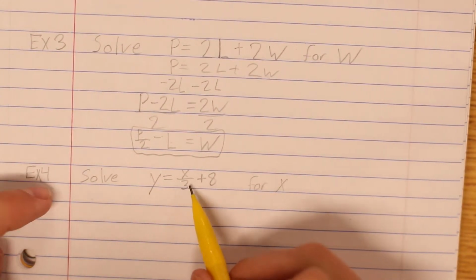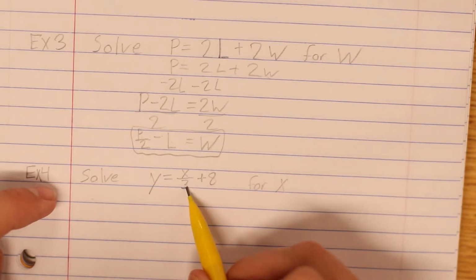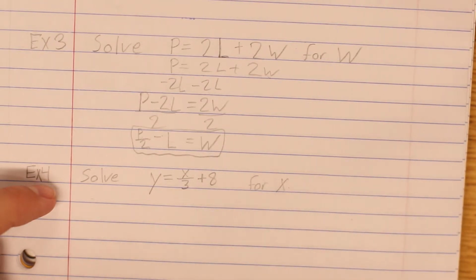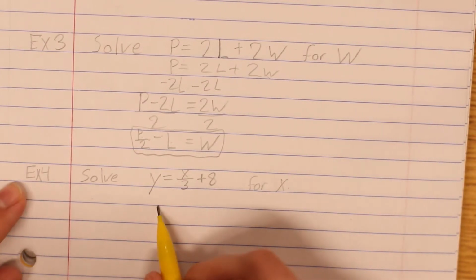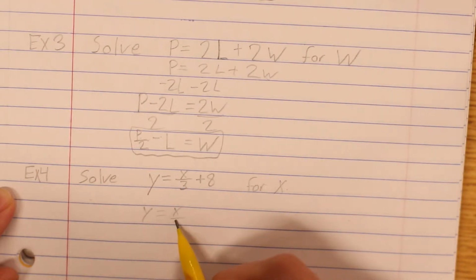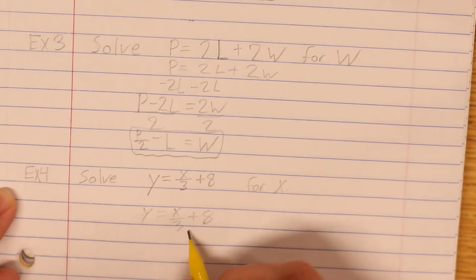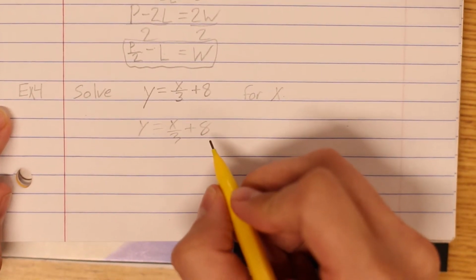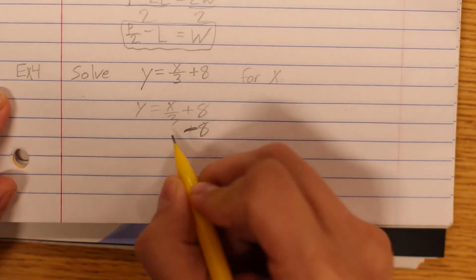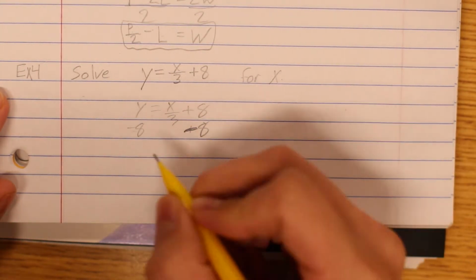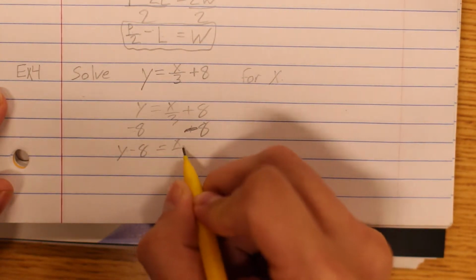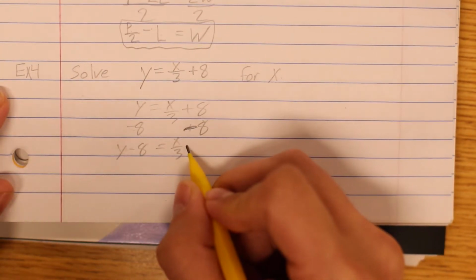Solve y is equal to x divided by 3 plus 8 for x, okay? So what we're going to do is we're going to solve it. So I'm going to write it down. Y is equal to x divided by 3 plus 8. I need to get rid of my addition first, so I'm going to subtract 8 from both sides. I don't know what y minus 8 is, so I end up with y minus 8 is equal to x divided by 3. We multiply both sides by 3.